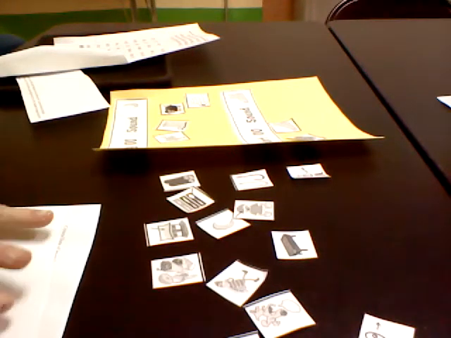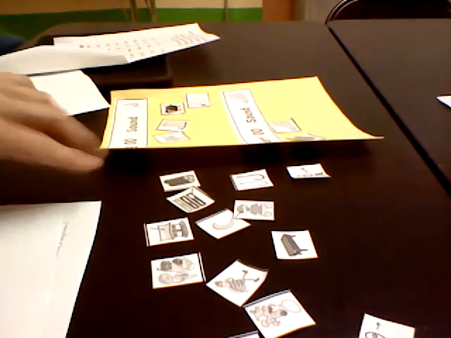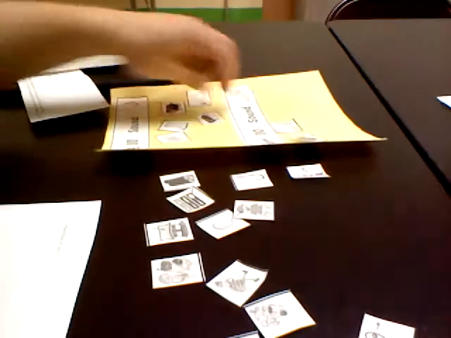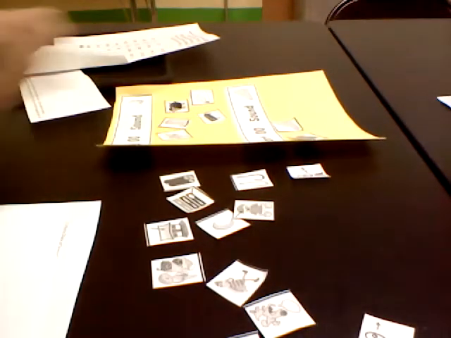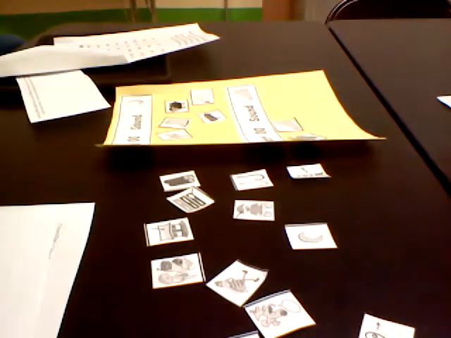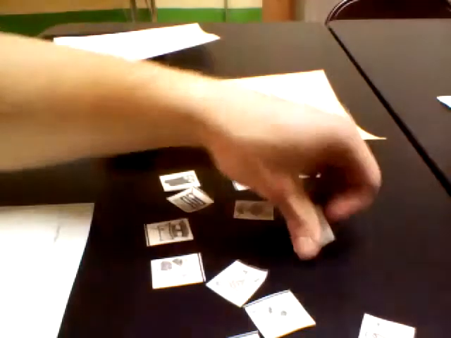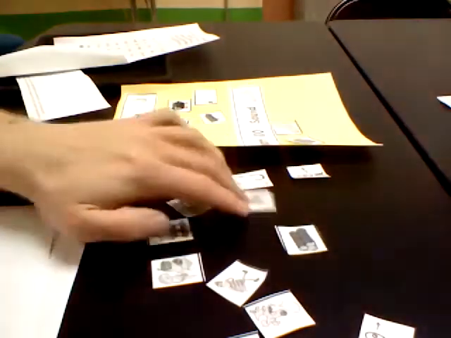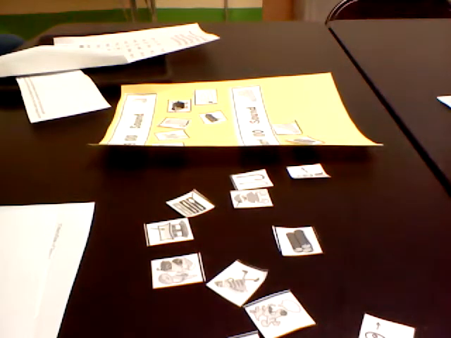So then say the word, and then tell me where you think it would go. Pool table, long O. Good. Okay. How about this? Moon goes on long O. Good. With those. Log goes on short O. Okay.